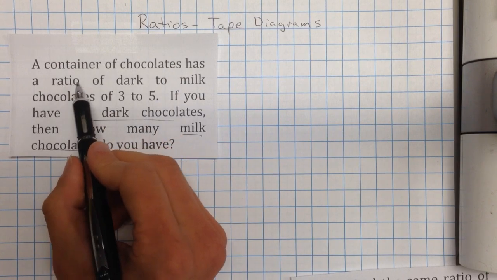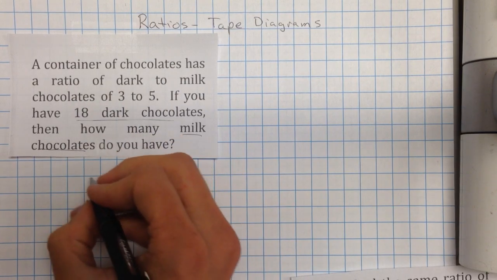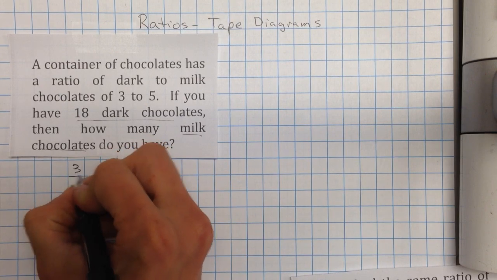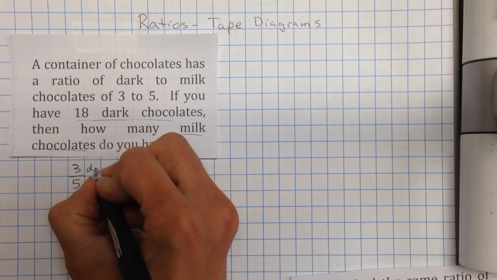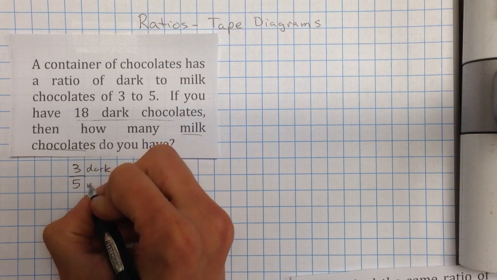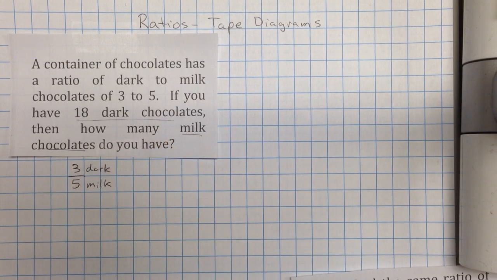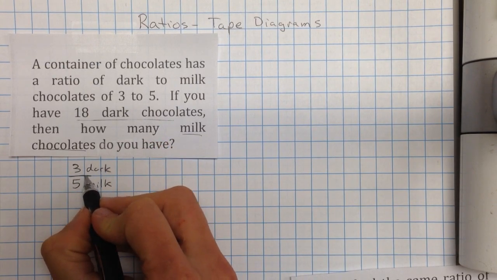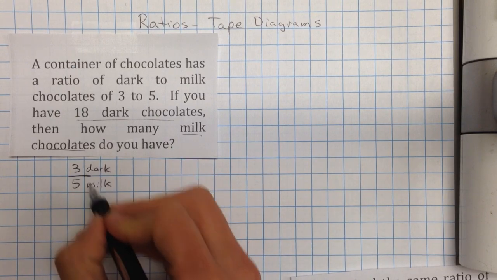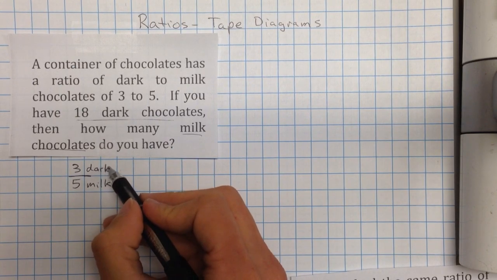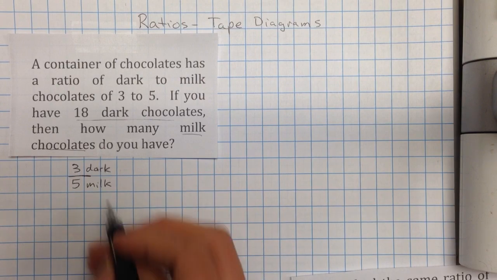And they tell us right here, the ratio of dark to milk chocolates is 3 to 5. So I'm just going to write that out. 3 to 5, and that's 3 dark to 5 milk. I like to always write my units when I'm working with ratios, so I just remember exactly what that number represents. So for every 3 pieces of dark chocolate, I have 5 pieces of milk chocolate.